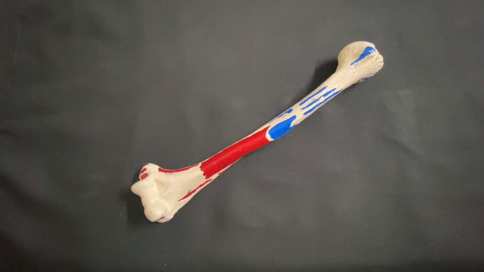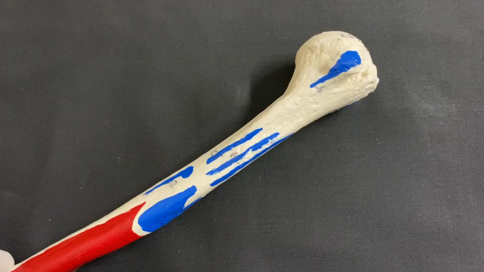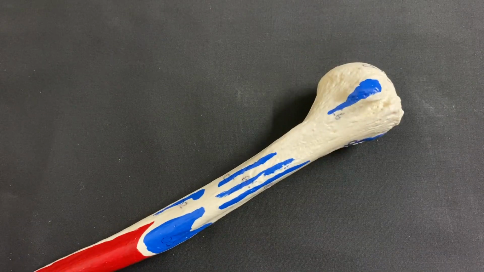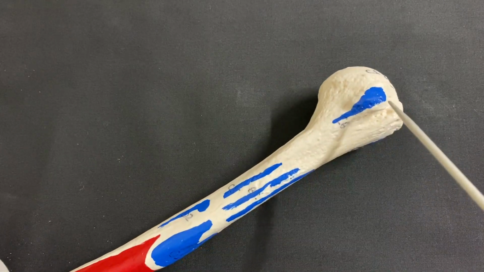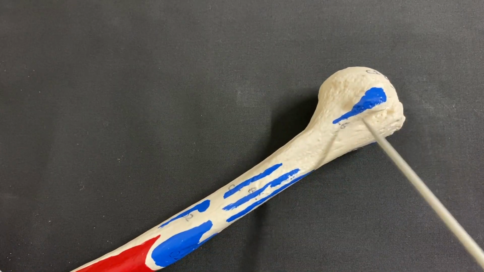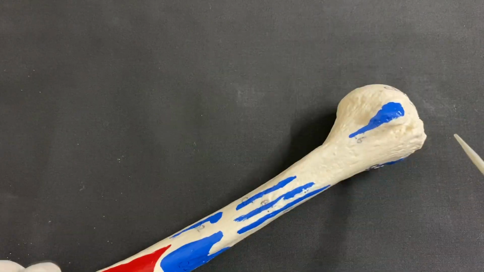Here we have a left-sided humerus, and we are going to talk about the muscle attachments that are present on the humerus. So first of all, let's talk about the head of the humerus. We mentioned that it has a head and then it has a lesser tubercle. So on the lesser tubercle we have the insertion of the subscapularis muscle.